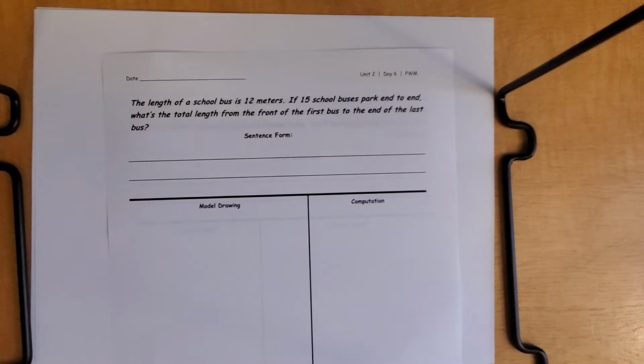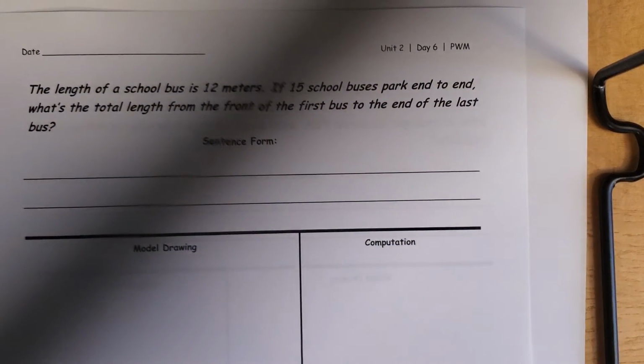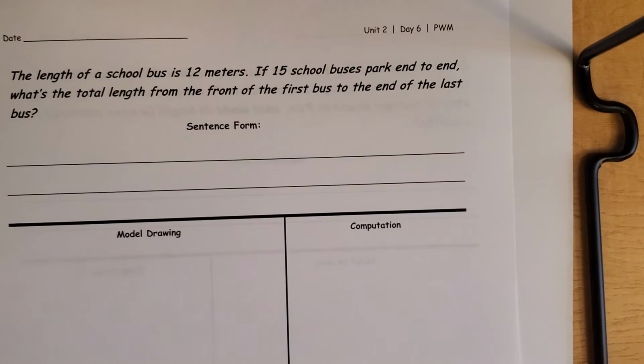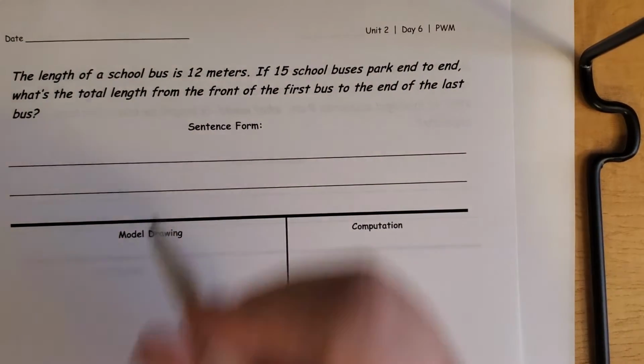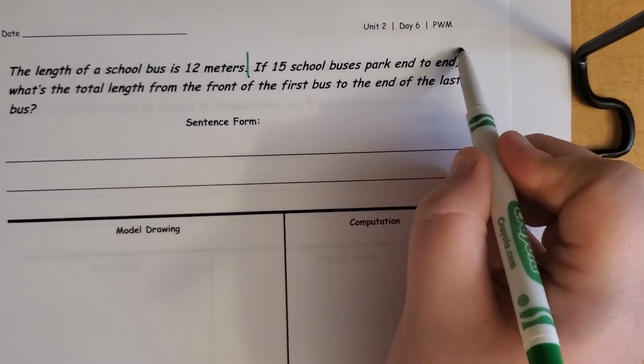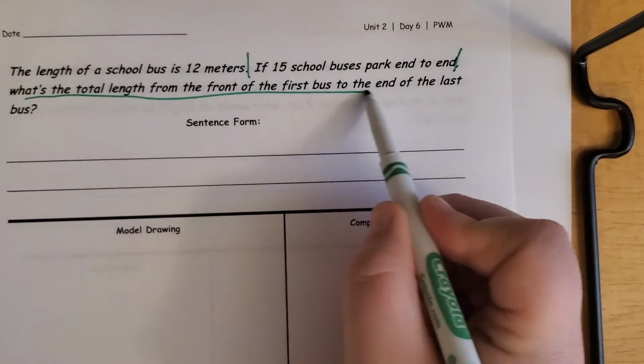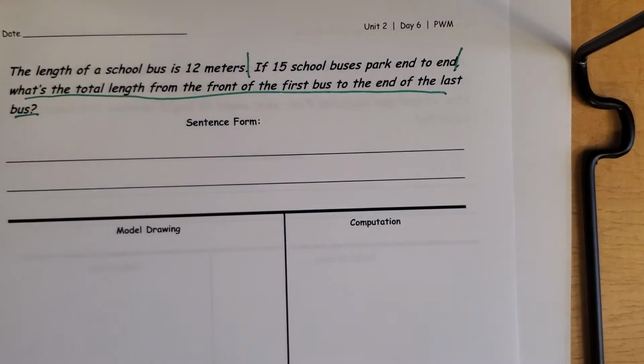All right, let's look at our story problem for the day. Let me zoom in a little bit more so you can see it better. Oops, got the bar in the way. Okay. It says the length of a school bus is 12 meters. If 15 school buses park end to end, what is the total length from the front of the first bus to the end of the last bus?